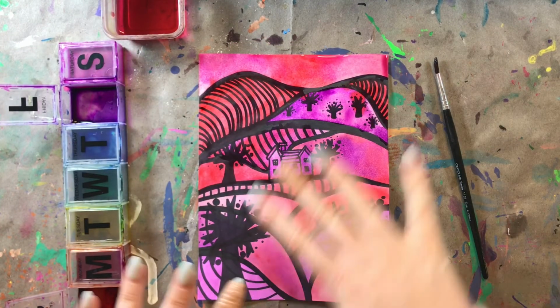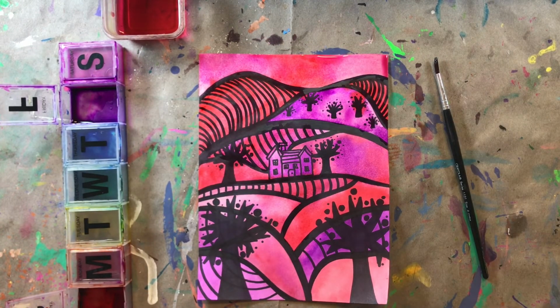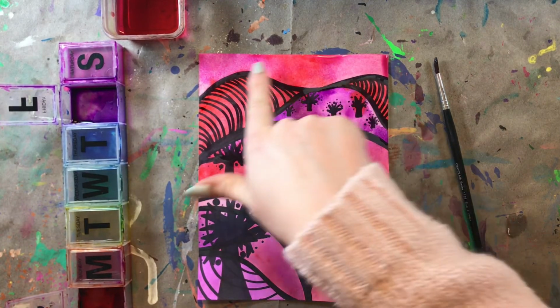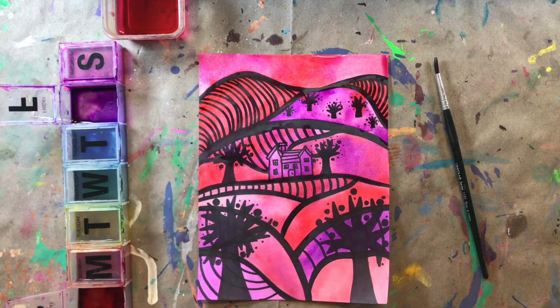I just finished painting the rest of my landscape, making sure I tried to fill in all of the white spaces. Once you have all the white spaces filled up and your painting does not look thirsty, it has enough water on it so those colors can really blend together and look beautiful, then you are done.